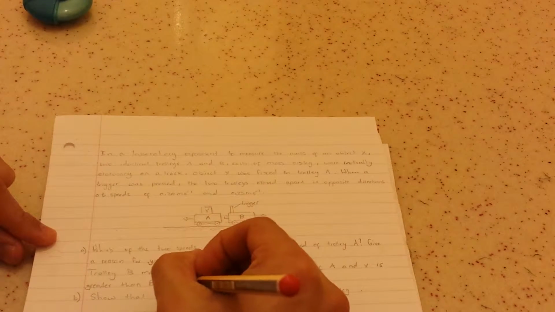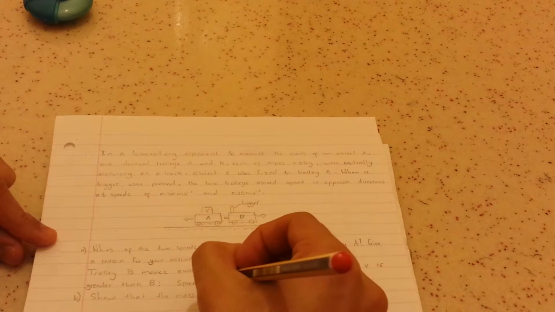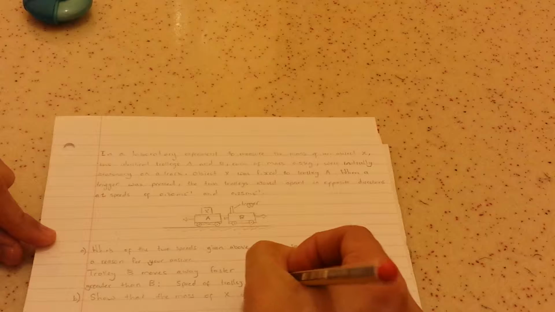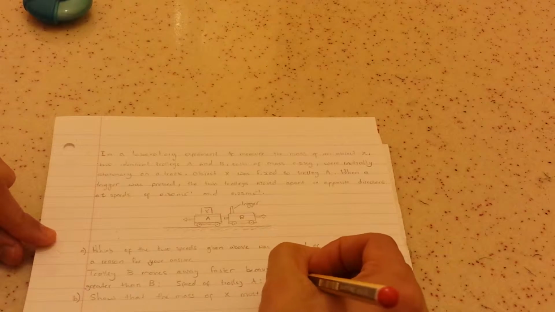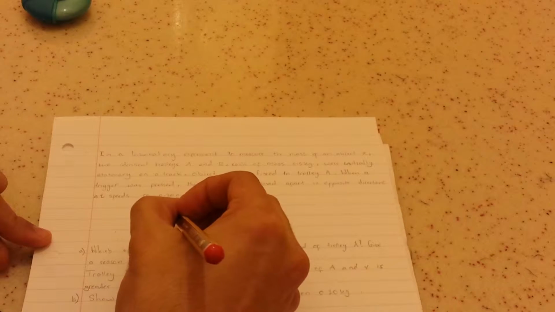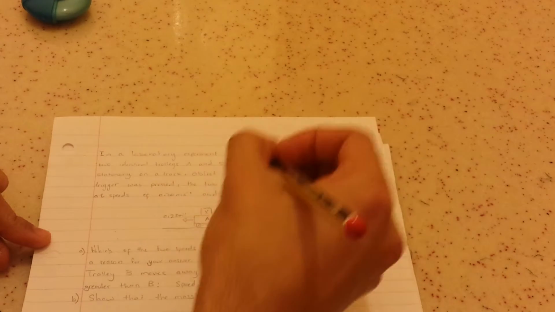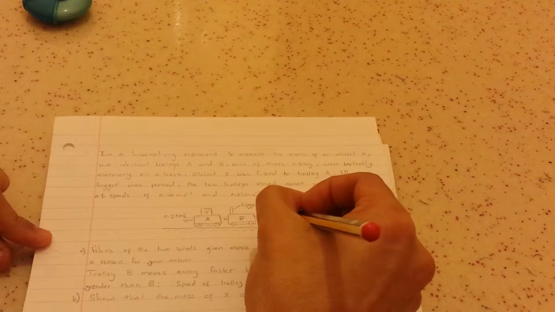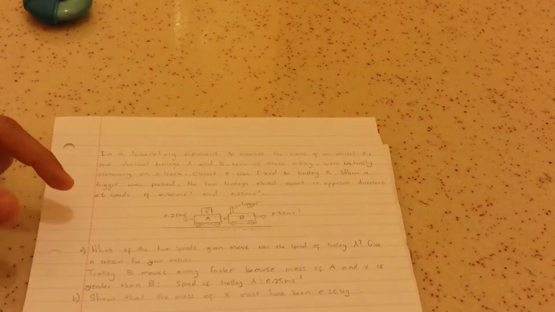And so this means that the speed of trolley A is 0.25 meters per second. So the speed of trolley A is 0.25 meters per second. Let's just quickly label that on our image.